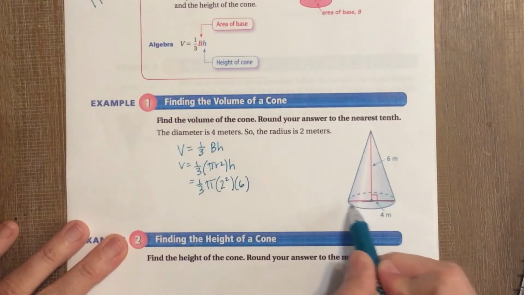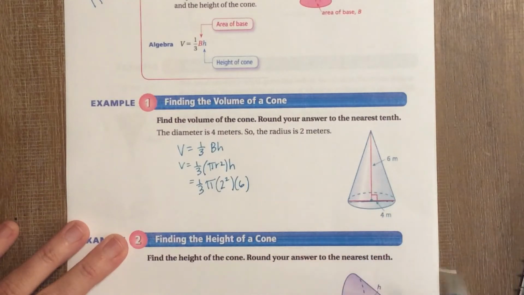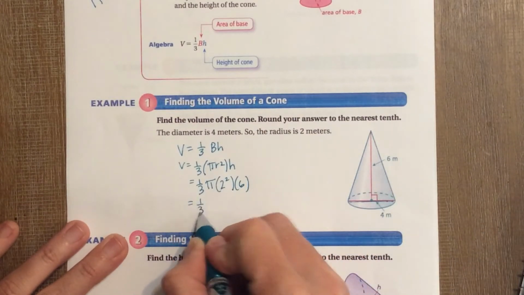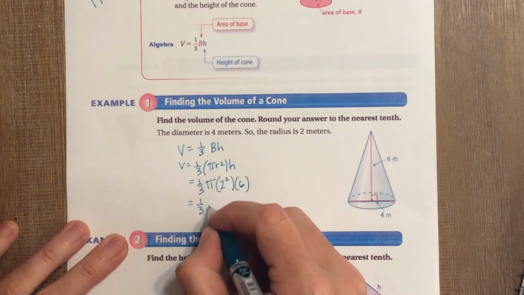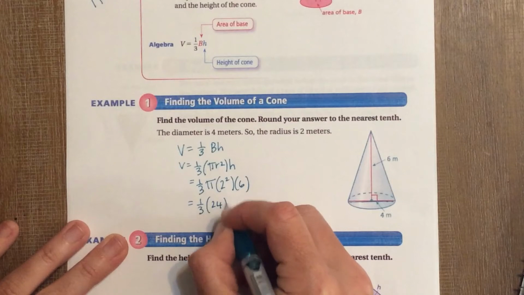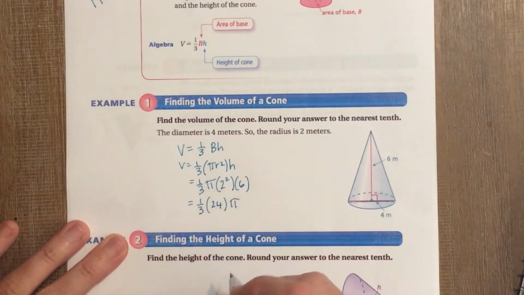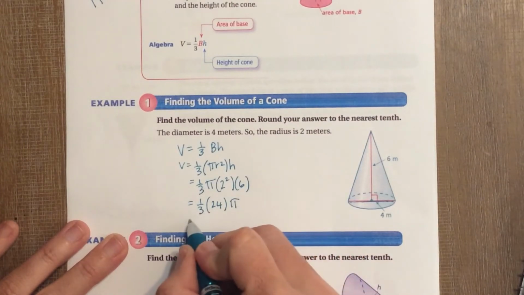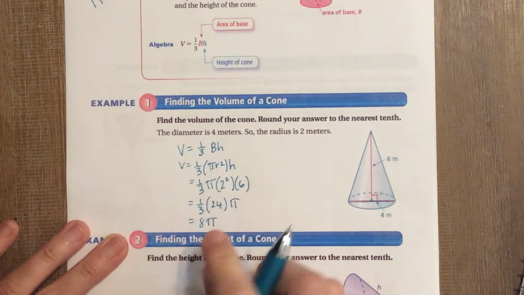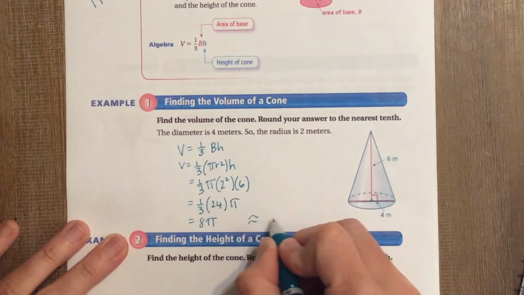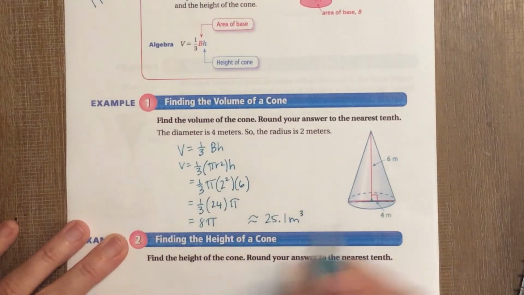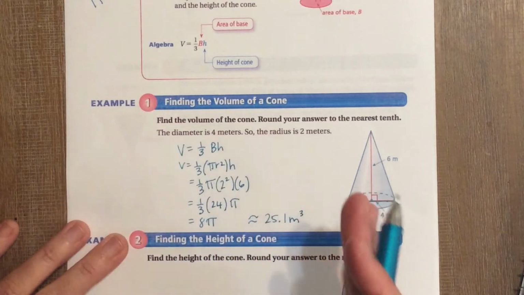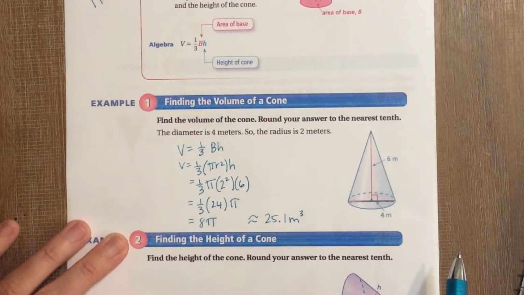Again, don't just use the numbers that are given to you here because that is the diameter. 1/3, 2 squared is 4, 4 times 6 is 24. So this is 1/3 times 24 times pi. 1/3 of 24 is 8. So in terms of pi, it's 8 pi, and this is about 25.1 meters cubed. So very, very similar to what you have been doing.